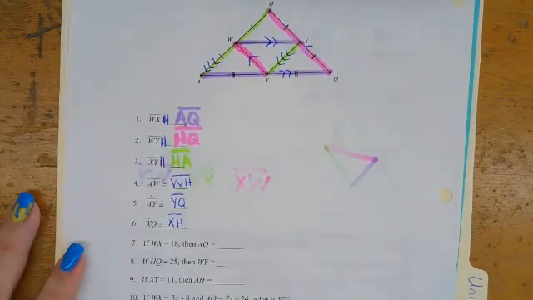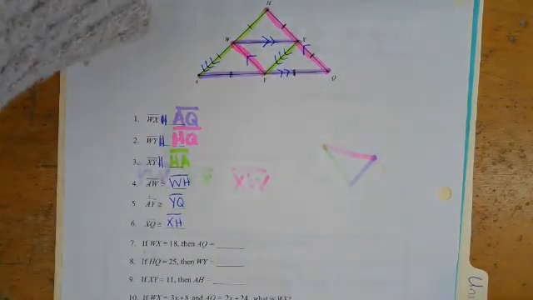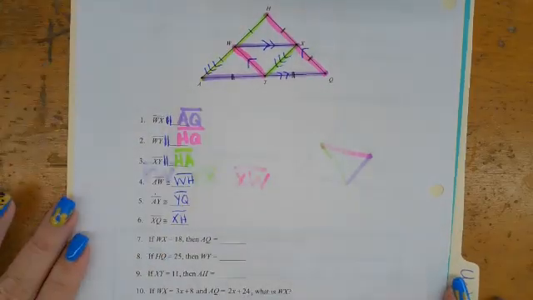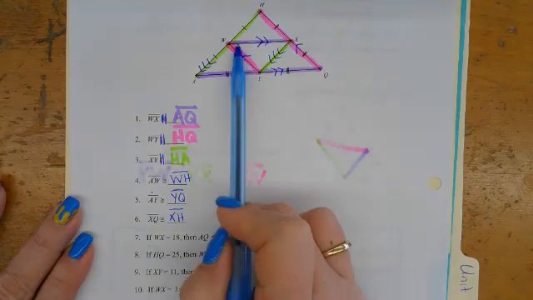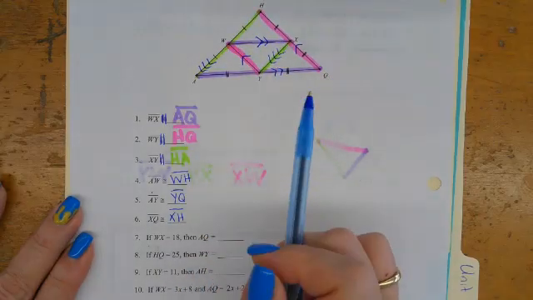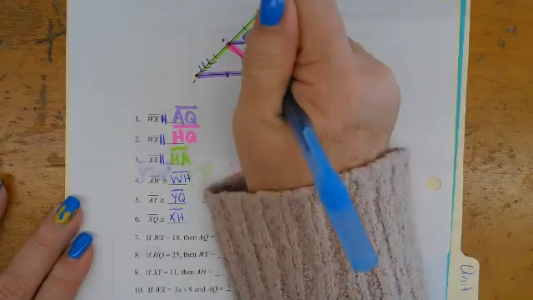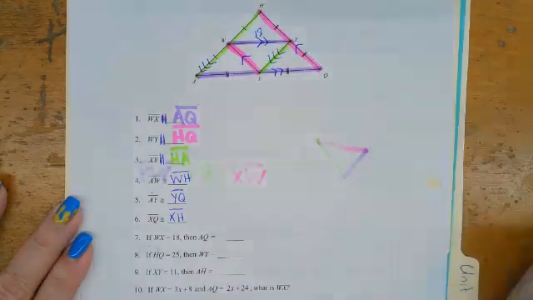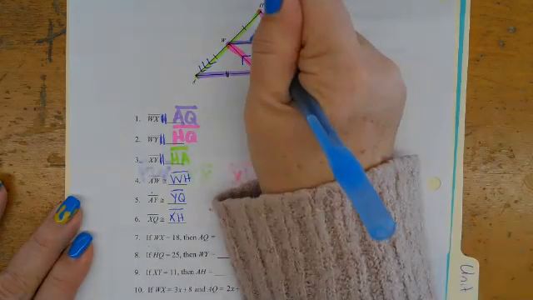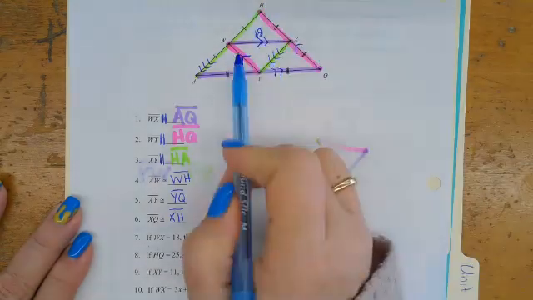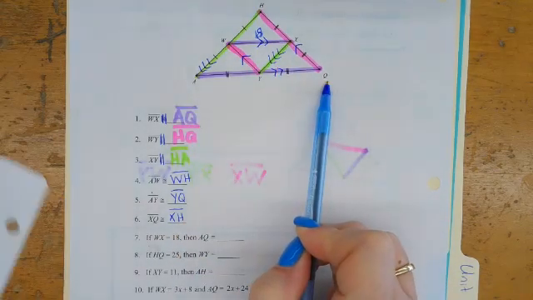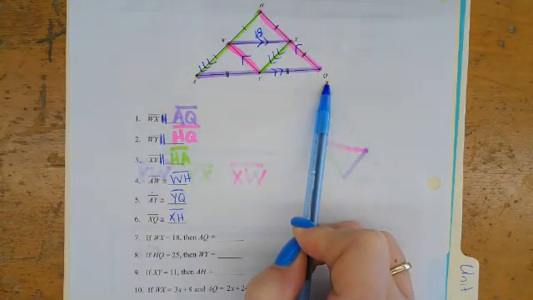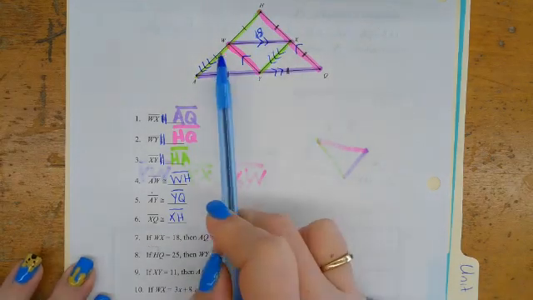All right, now it's going to give me some information down here. And it's telling me that if WX, which is this line right here, is 18, then what is AQ? So if this here is 18, they want to know what AQ is. Well, again, this is the midsegment.